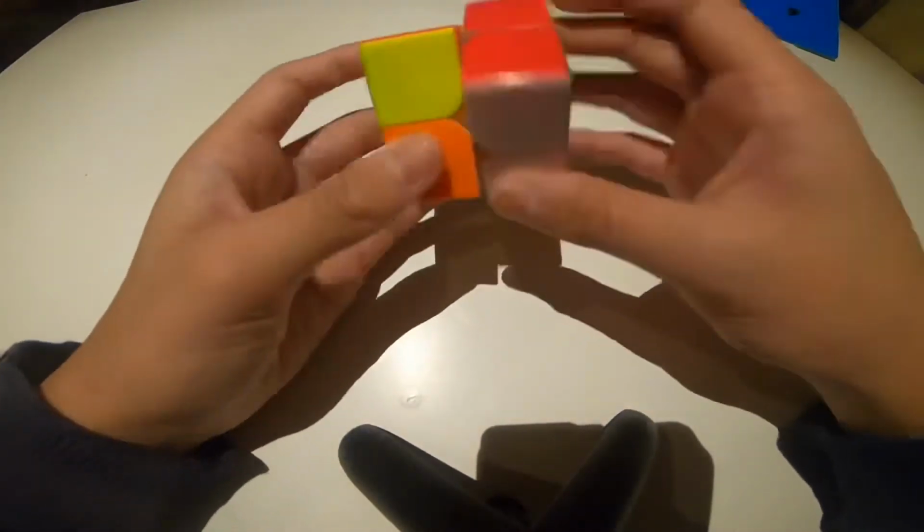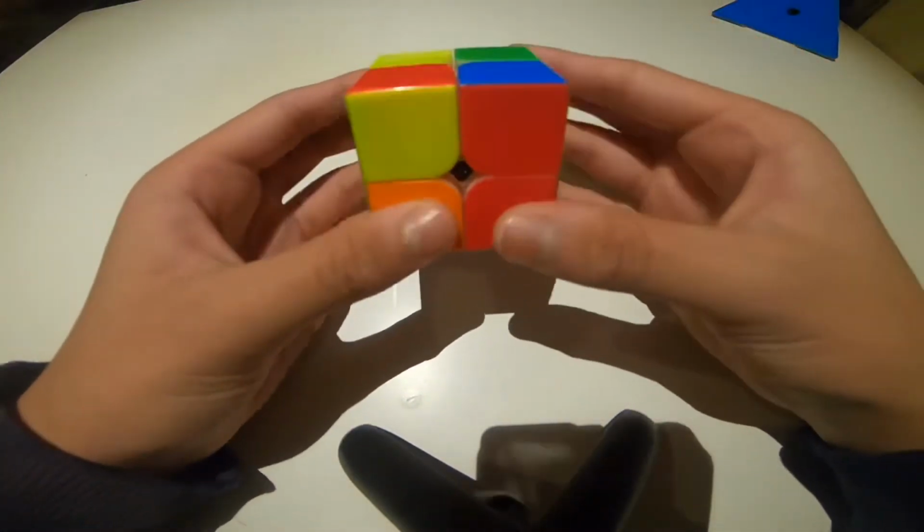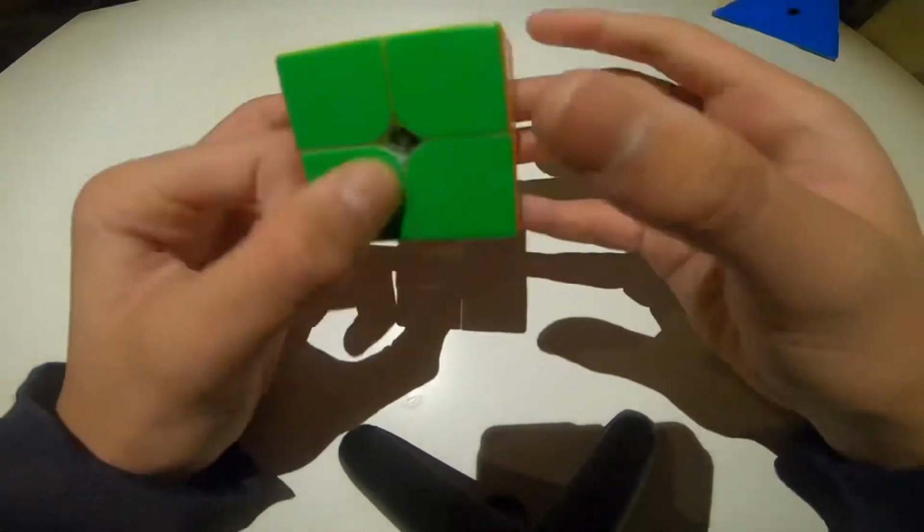And for the EG method, you basically combine the concept of CLO and Ortega. So you make just a side, not a layer, just like in Ortega. And then, like CLO, from here you just solve the rest with one algorithm.